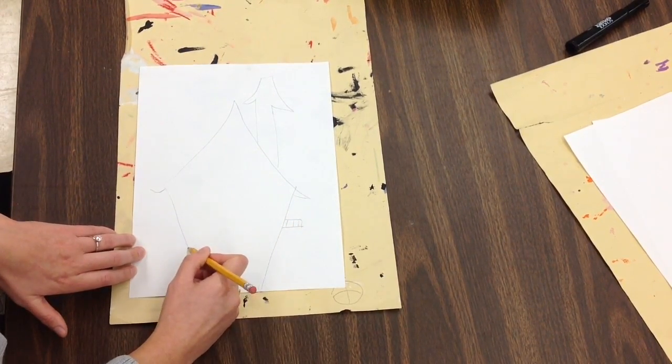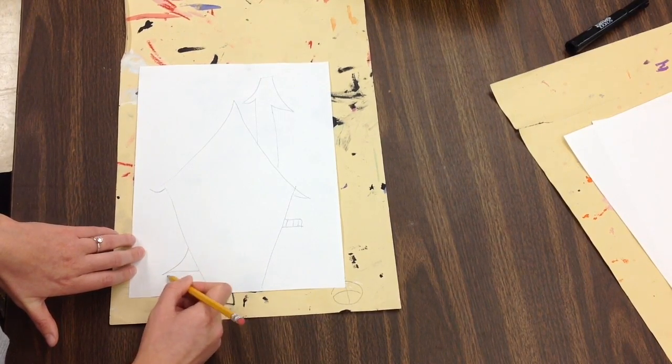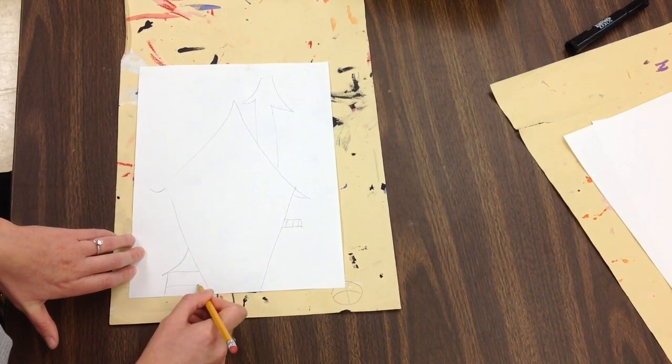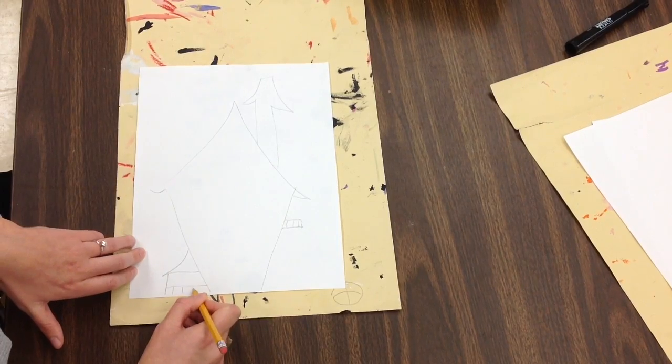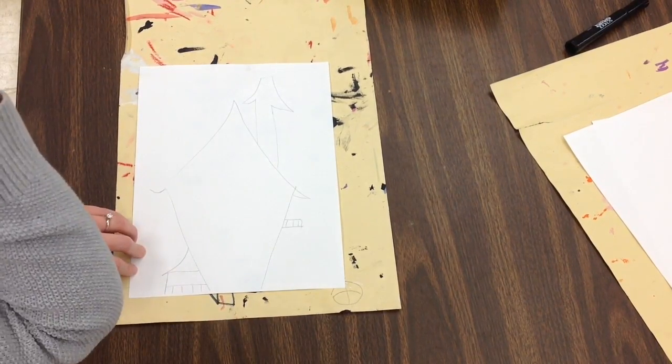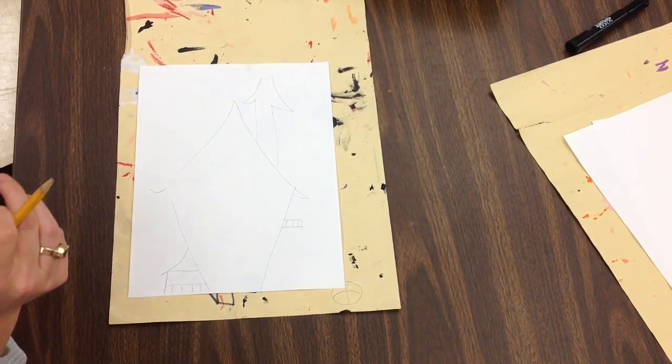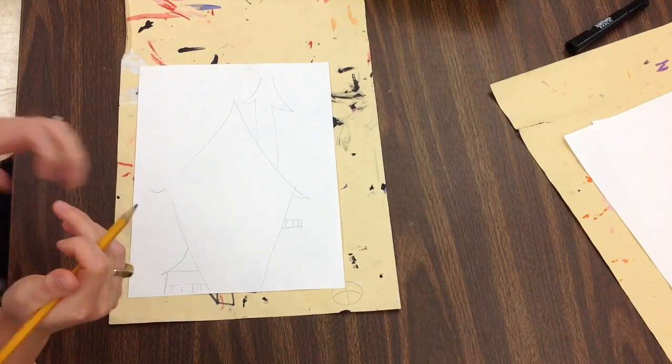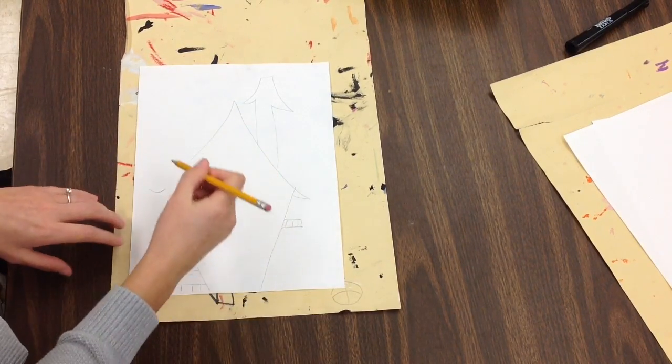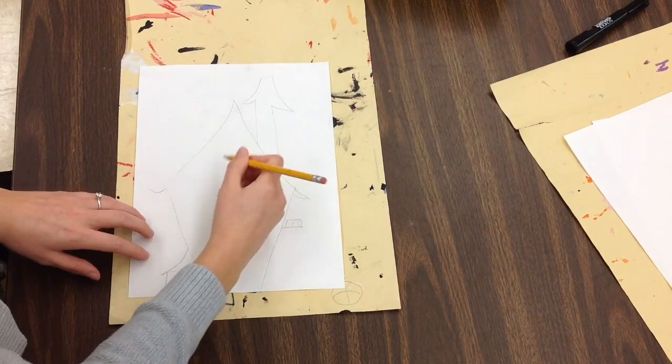Maybe I could even draw a porch. Kind of think about the things that are at your house and how can I make them look a little bit spooky. Now before I start coloring all this in with black, I want to think about the negative space, the cutouts, maybe like windows.